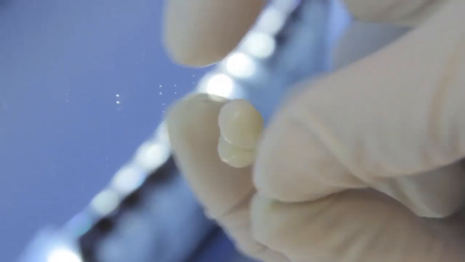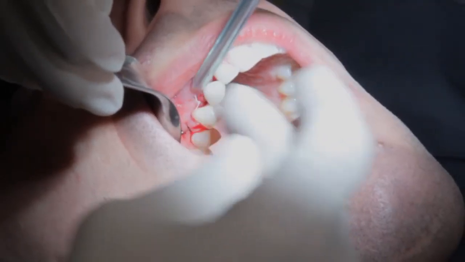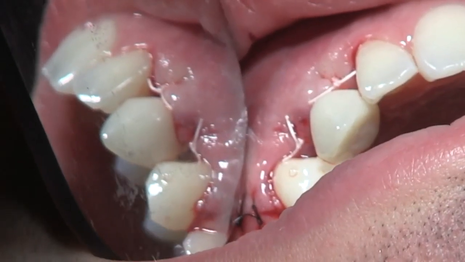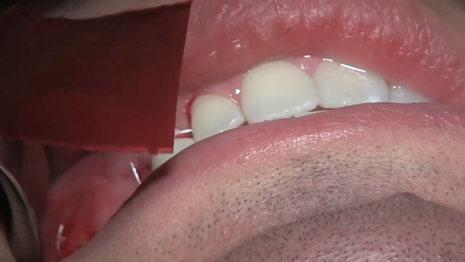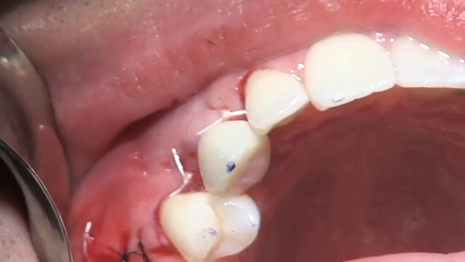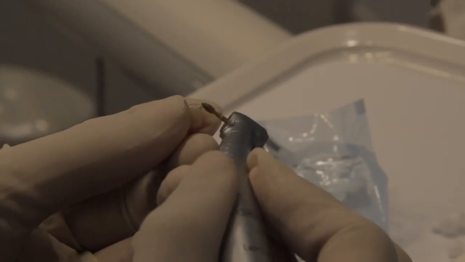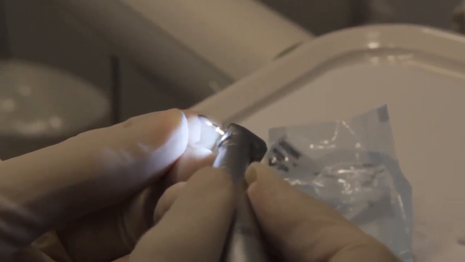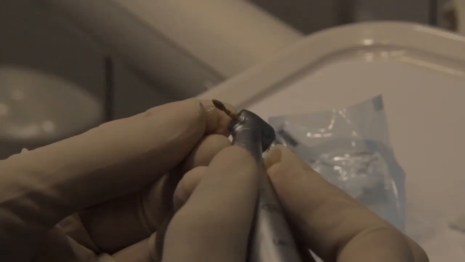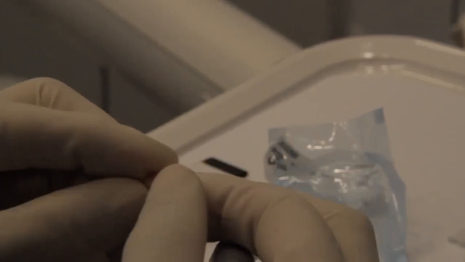Now the temporary crown can be inserted on the abutment and evaluated for marginal fit and for occlusion and lateral forces so that there's no contact in this immediate temporization concept. Any premature contact is carefully being removed prior to insertion of the temporary crown.